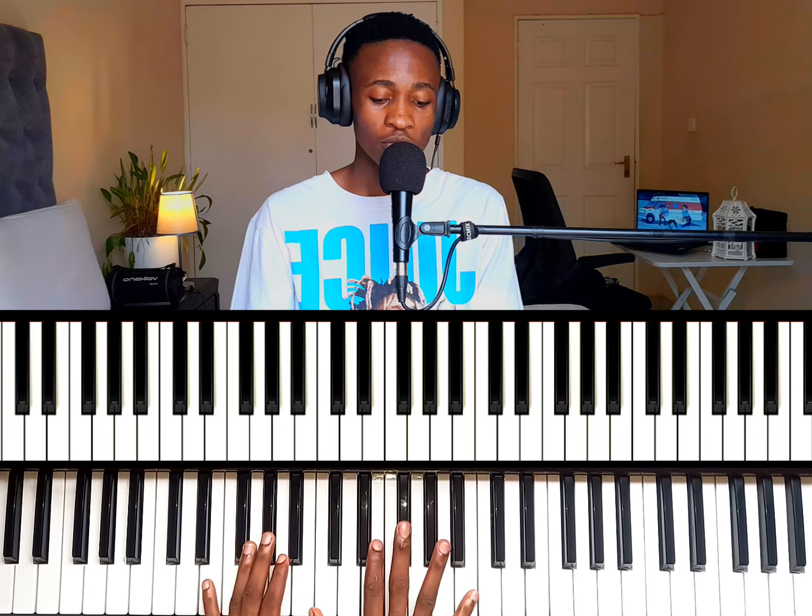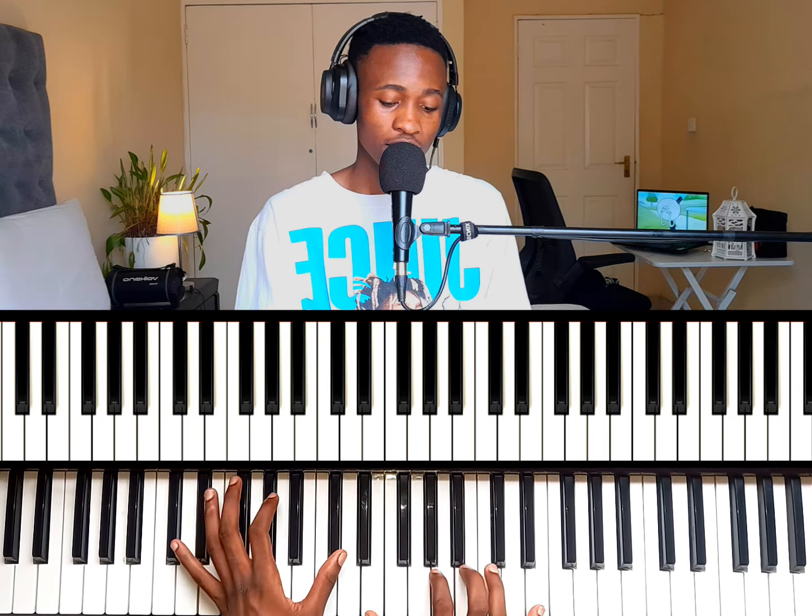So before we go to F sharp major, check this out. We have 6, 7, 1 in E major. So the 6 7 1 on the key of E major is gonna be the 2 3 4 on the key of B. So let's take an example.